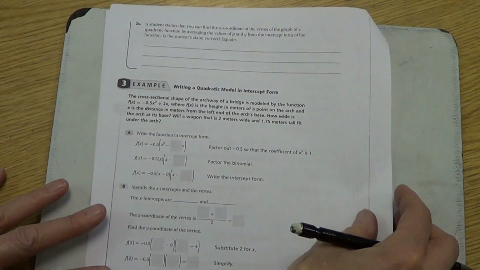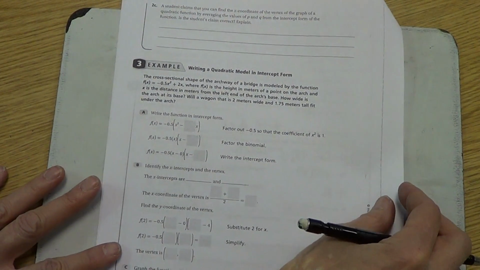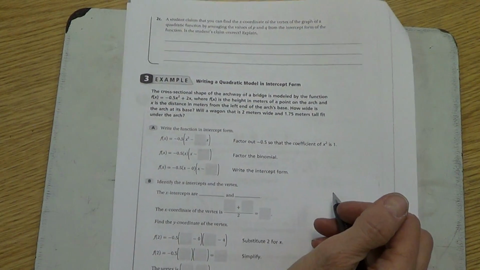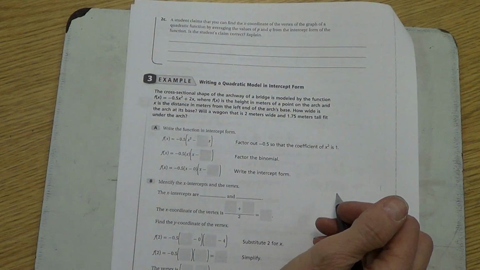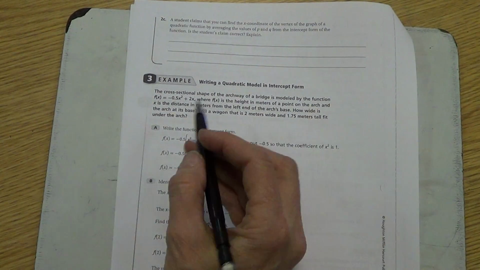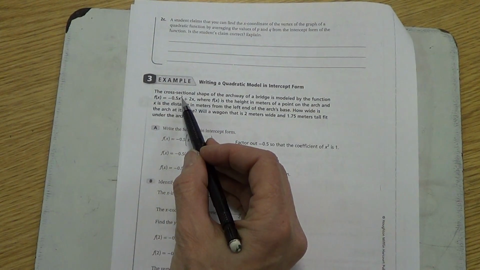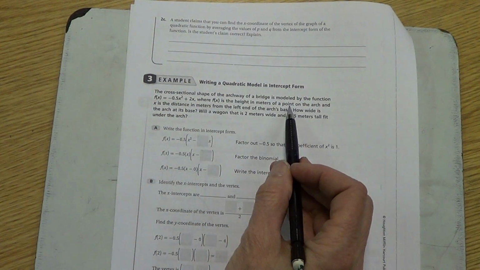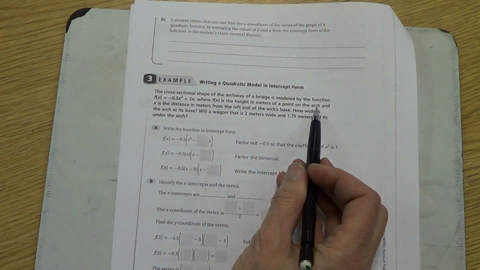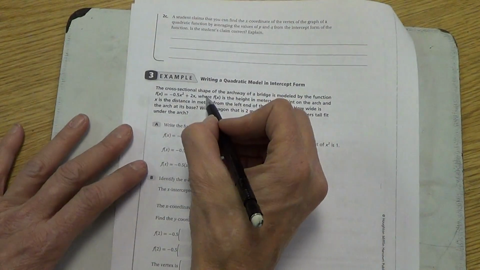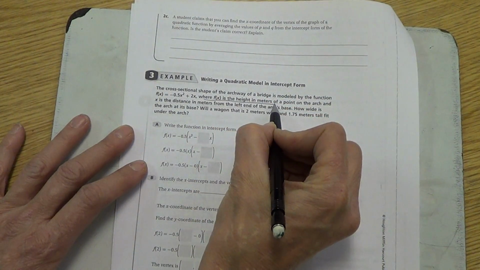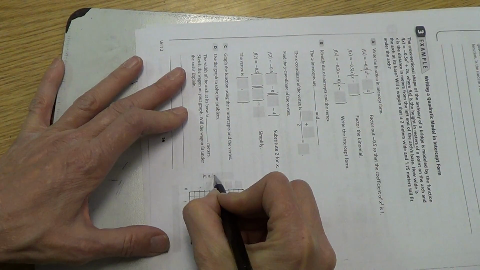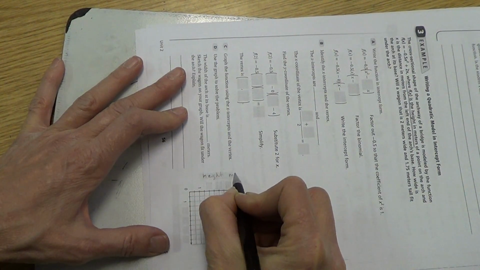Okay, example 3. We're modeling this intercept form. The cross-sectional shape of the archway of a bridge is modeled by the function f of x = -0.5x² + 2x, where f of x is the height in meters of a point on the arch. Okay, so f of x means your y is the height in meters. So you need to come down to your graph, put height, meters.